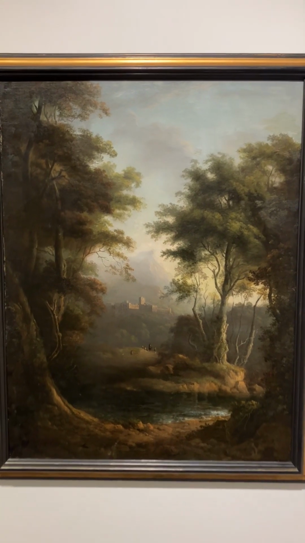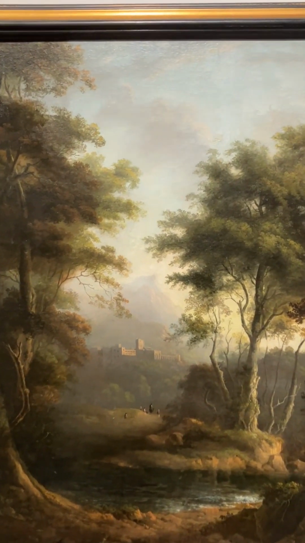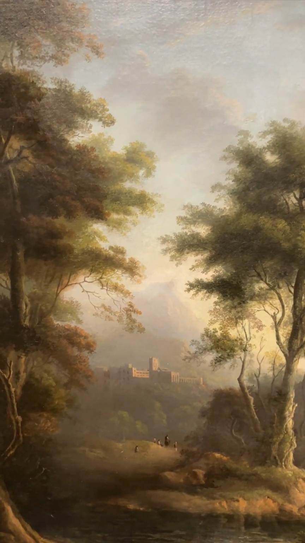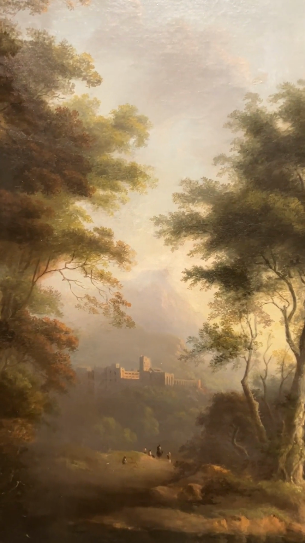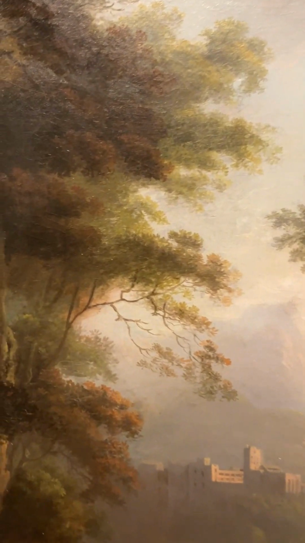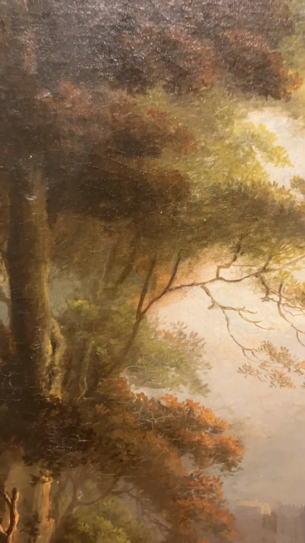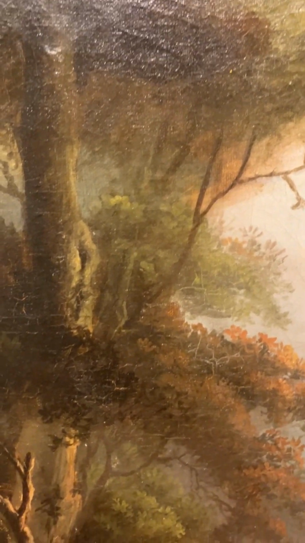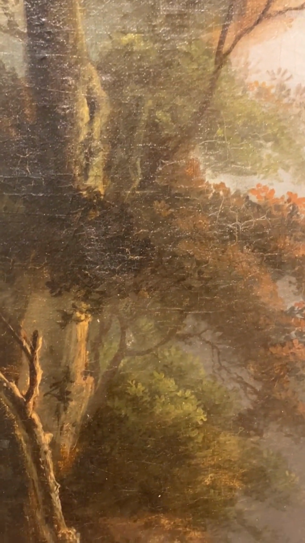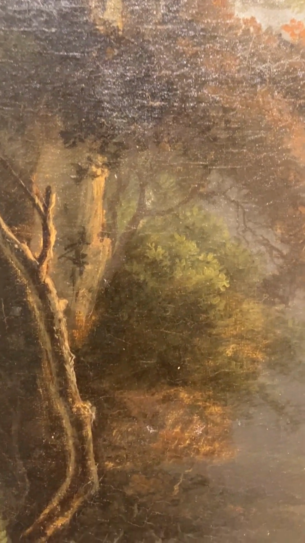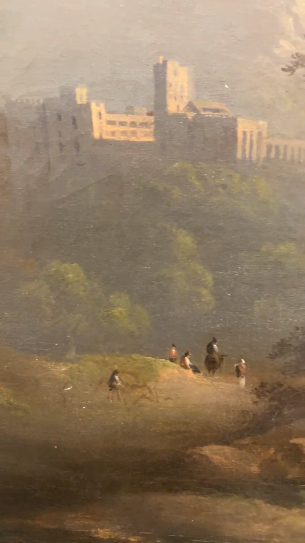Now, when someone says the academic tradition in art, they're going to mean a few things, but one of the most common things is how they're going to try to define every little thing from each leaf to each piece of grass. One way to think about it is they want it to be a window upon reality.